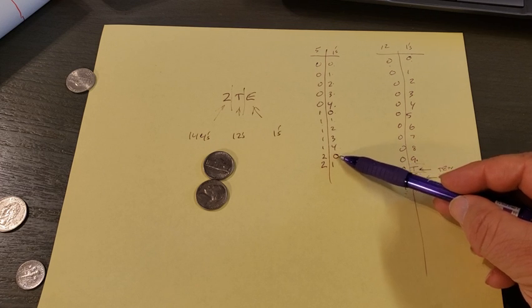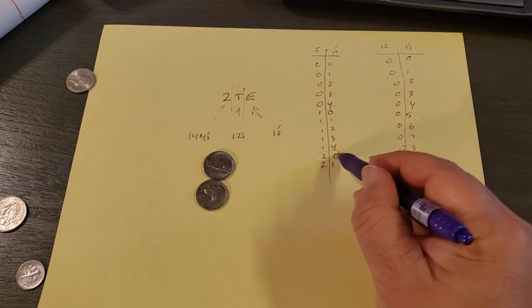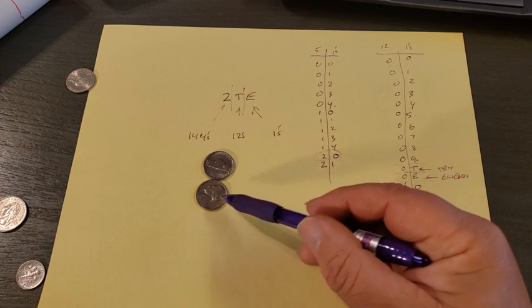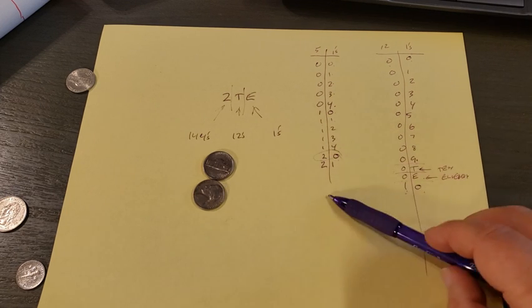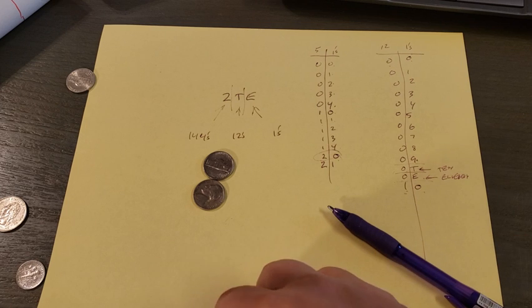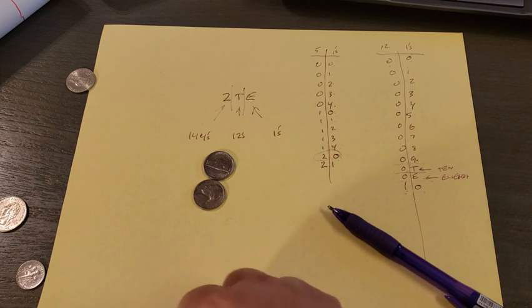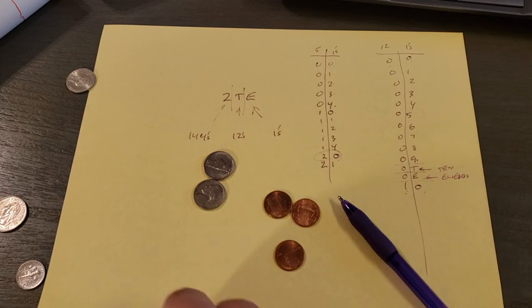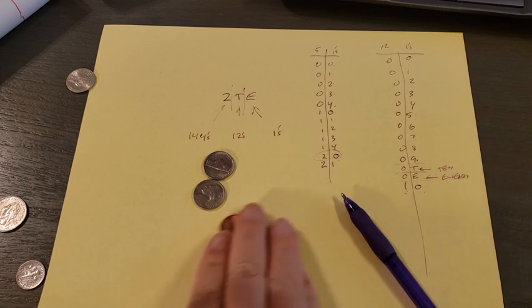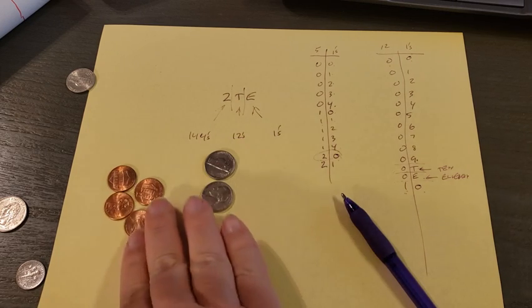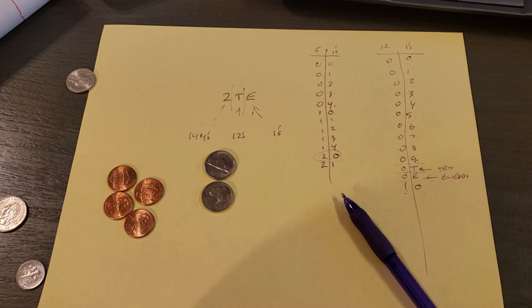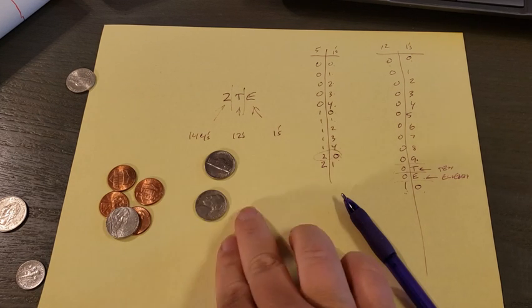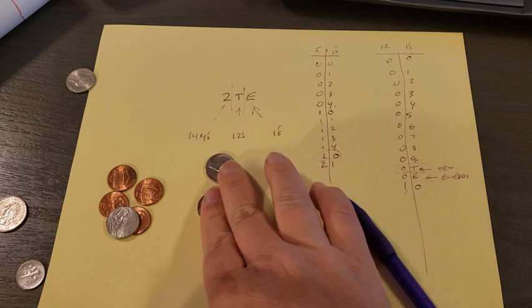And again, if you think of it right, as 2 nickels and 0 pennies, what's 1 less than this? Just put them side by side. 1 less than this would be this, and 1 more than this.